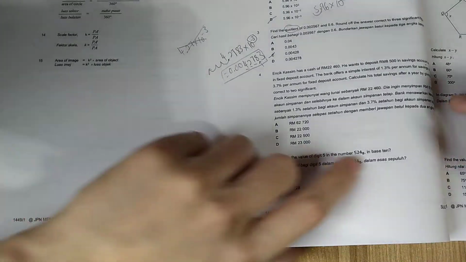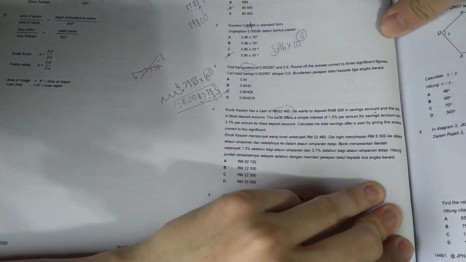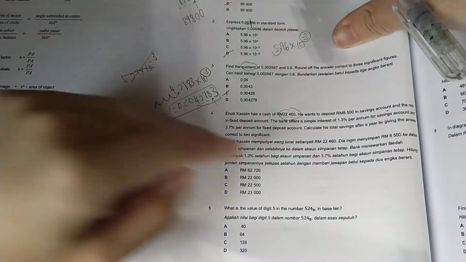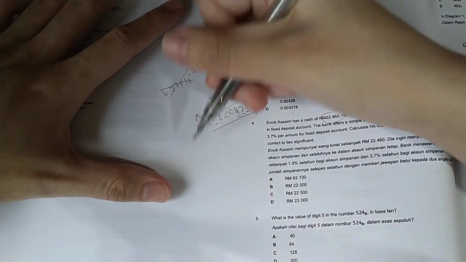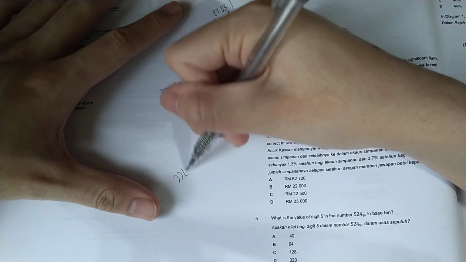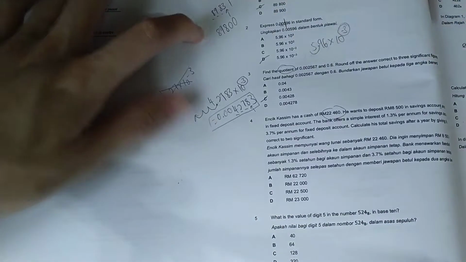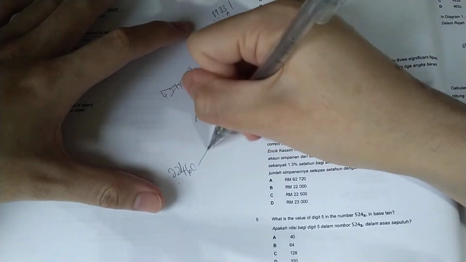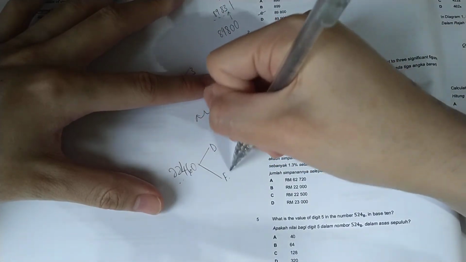Okay, number 4. Encik Kasim has a cash of 22460. He wants to deposit 8,500 in a savings account, and the rest is in a fixed deposit account. So if I am you, I will straight away draw a diagram. I will draw my own version of the diagram. So 22460, I will just draw it like this, so that some money they put in savings, some money in fixed deposit.